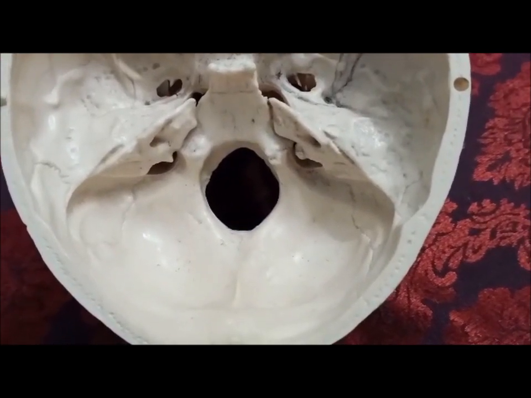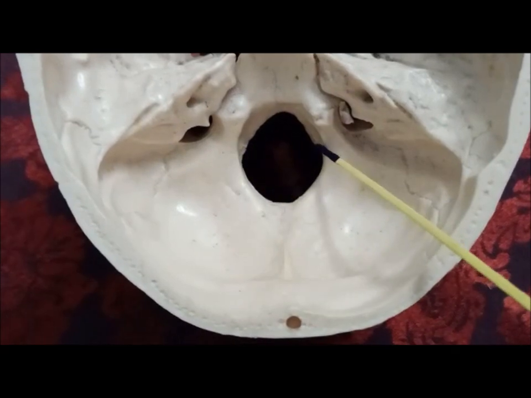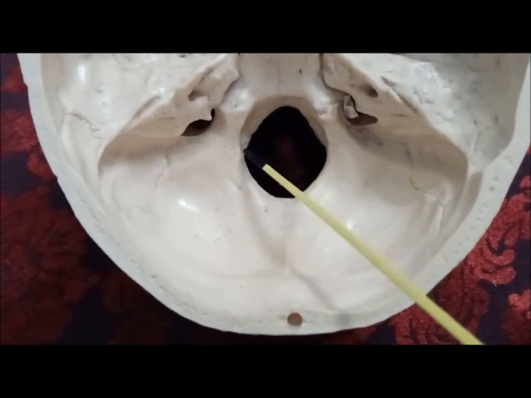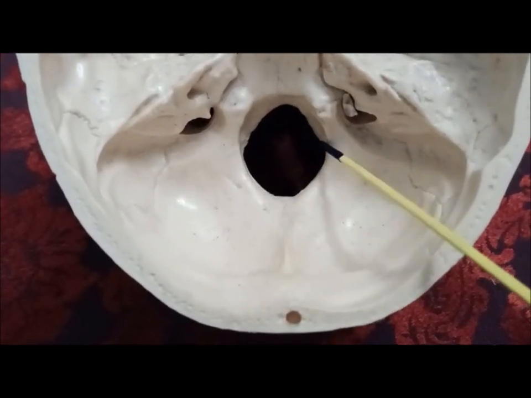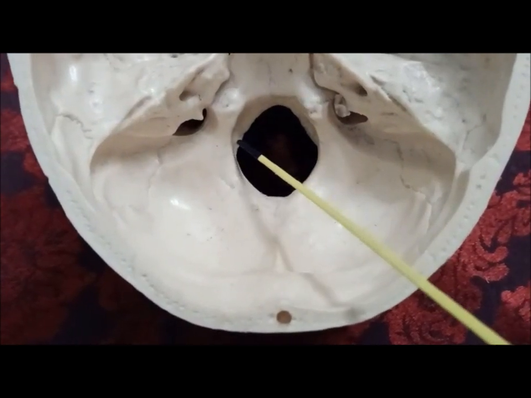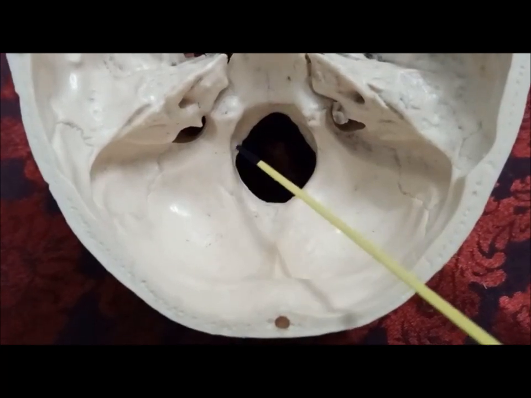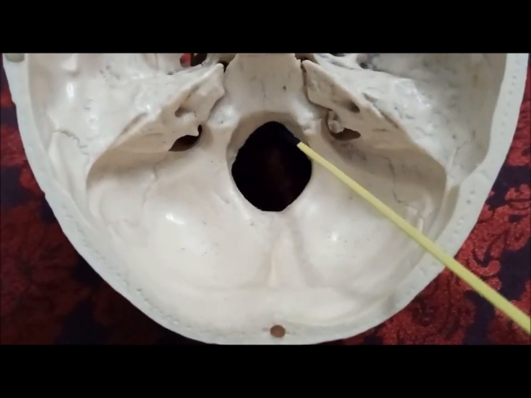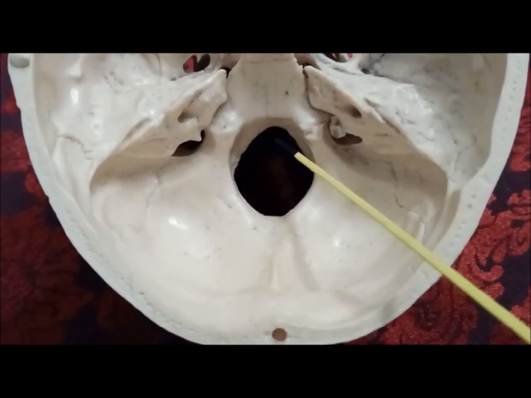Now, this smaller anterior compartment is called as osteoligamentous compartment, and the larger posterior compartment is called as neurovascular compartment. The name itself is suggestive because through the anterior compartment, what are the structures that pass? They are apical ligament of the dens, upper band of the cruciate ligament, and membrana tectoria.